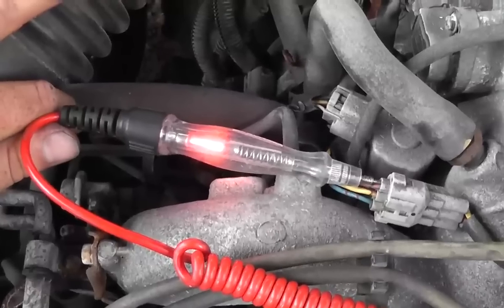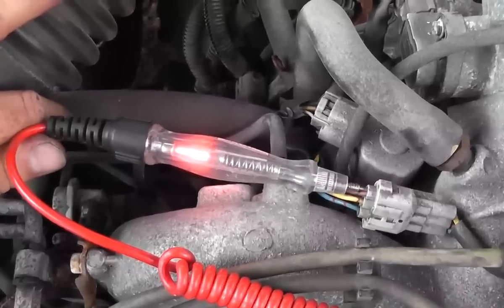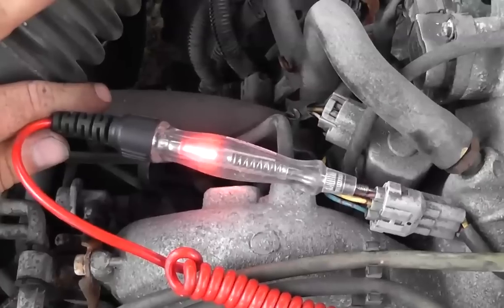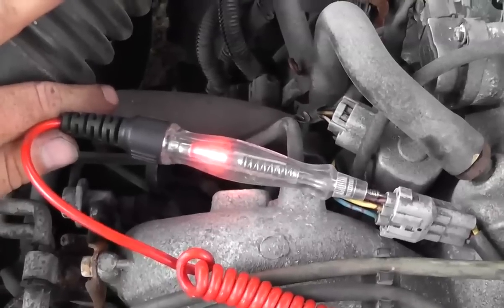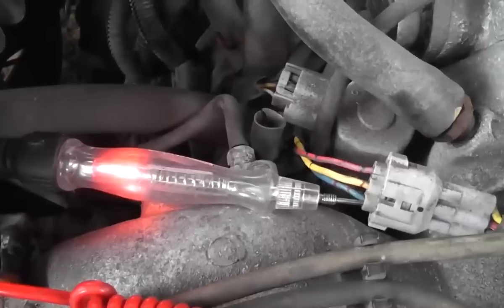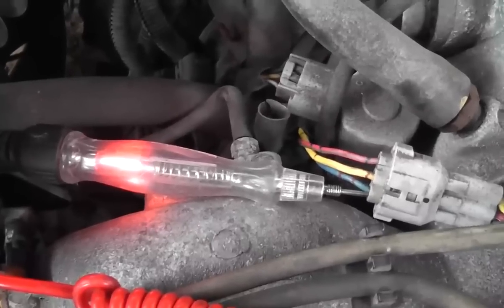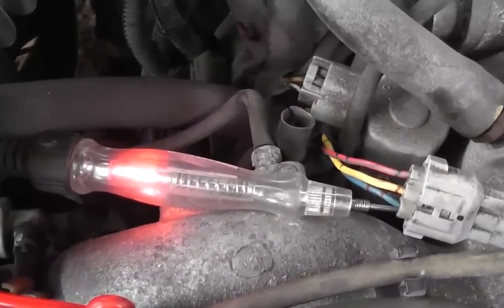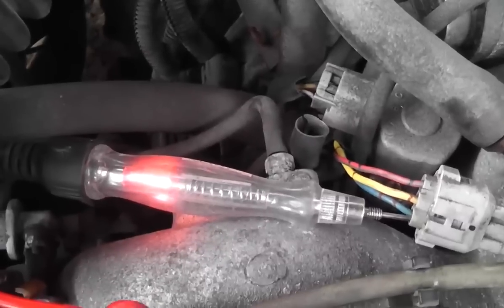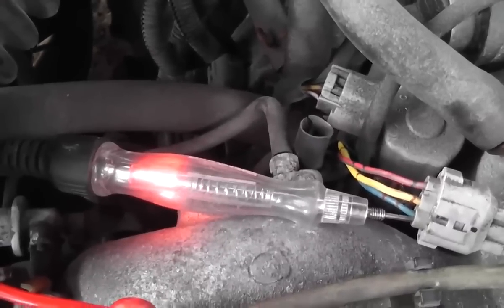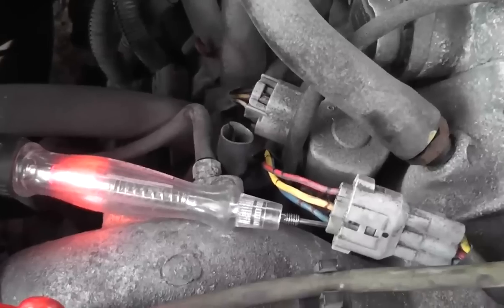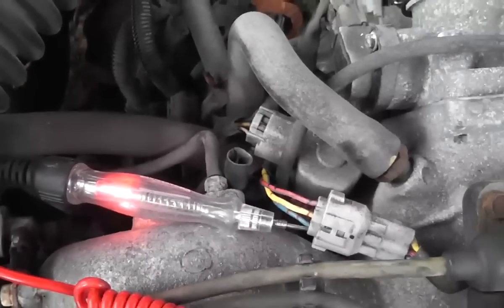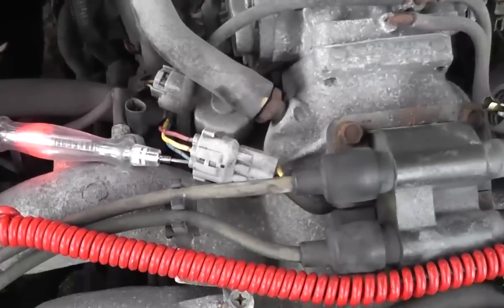What we should see is a flicker in this test light if there is coil negative control. Crank it. Okay, this is coil negative on the opposite coil. This is the blue control wire. Again, we want to see a flicker. Crank it. Good. Okay, no flicker, no control on either coil, and that means that this car does not need a coil.